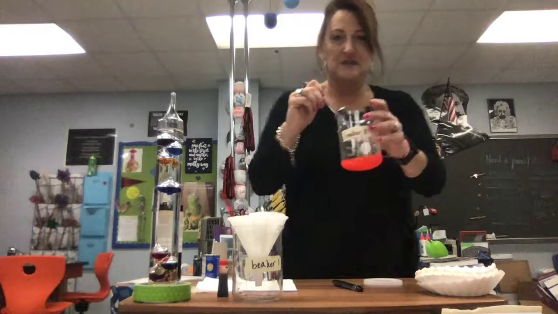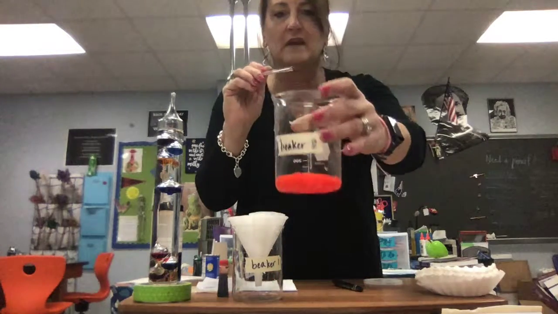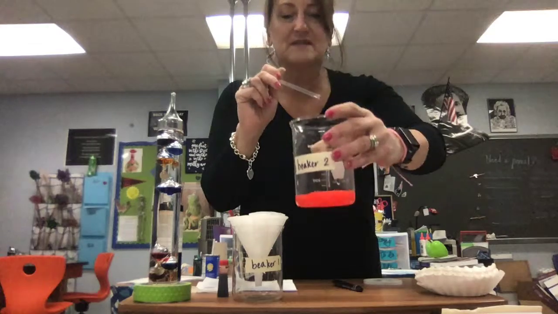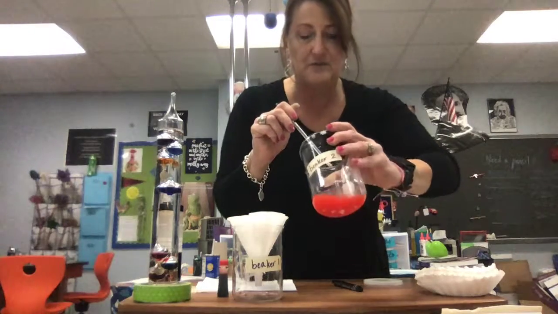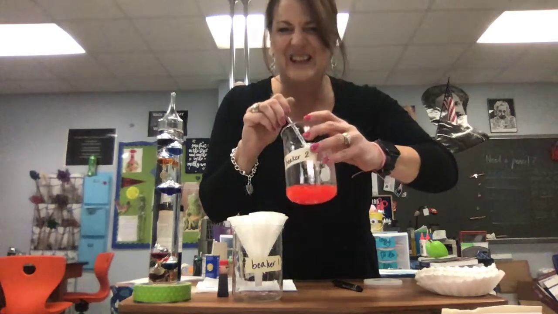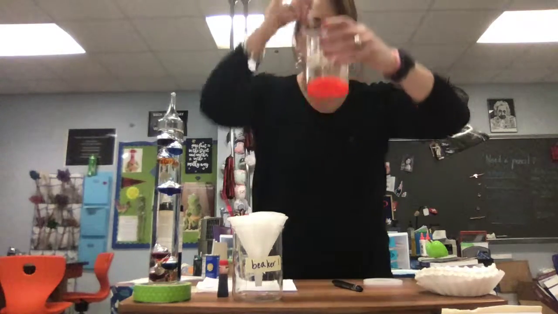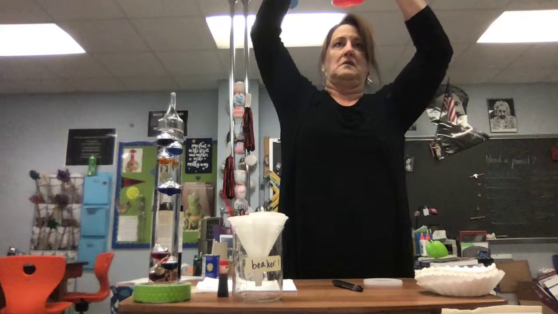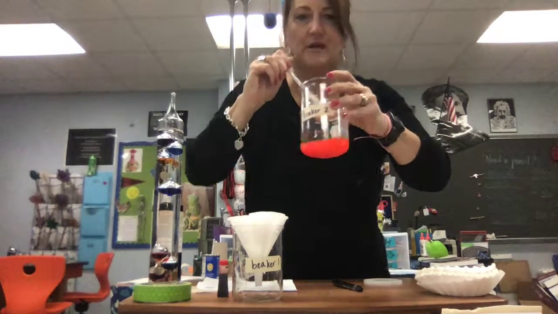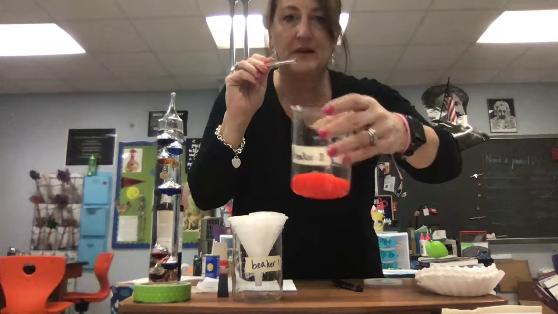Okay, so now that just got kind of murky, right? Murky is like the pond that you jump in and you can't see the bottom. You can't see through it. It's not very clear. Make sure I get all that cornstarch. There we go. Okay, so now I've added cornstarch.